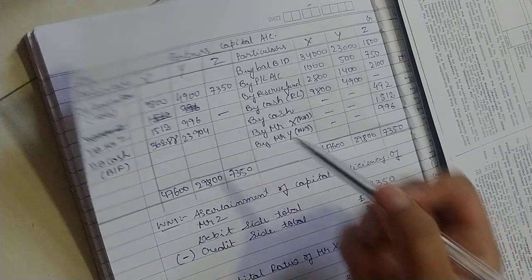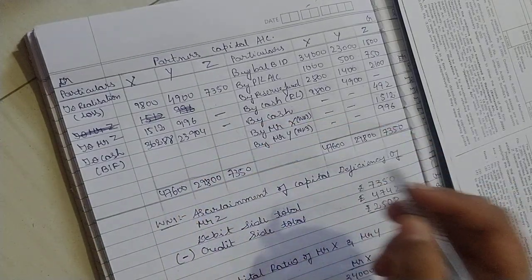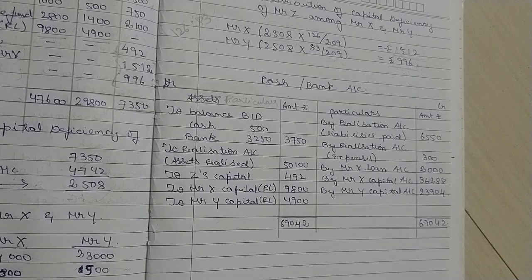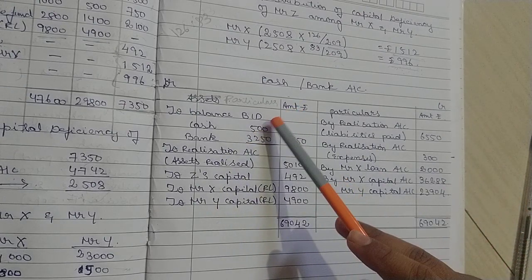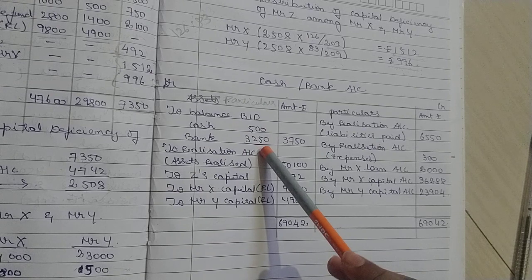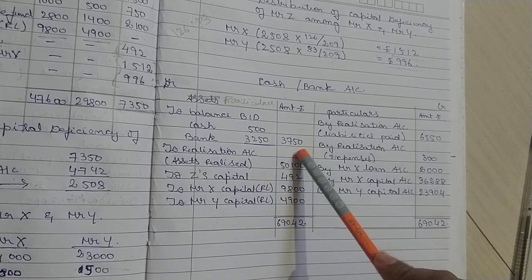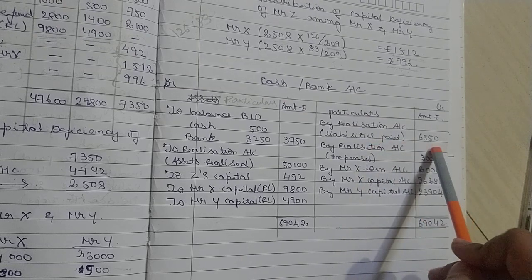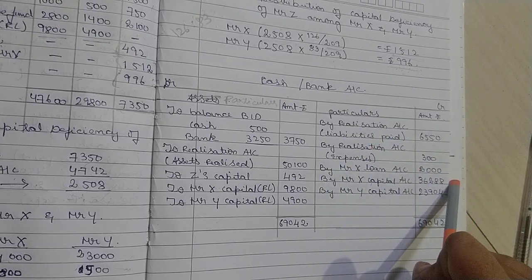Now we have to move to cash or bank account, which is last part. So cash or bank account is very simple, as you have prepared it in your previous problems. The same way you will be preparing here. Now you get the balance of cash, that is debit balance. Cash account is showing 500, bank is 3,250, so 3,750. Assets realized, you will be recording. Payment of liabilities, you will be recording. Realization expenses, you will be recording.